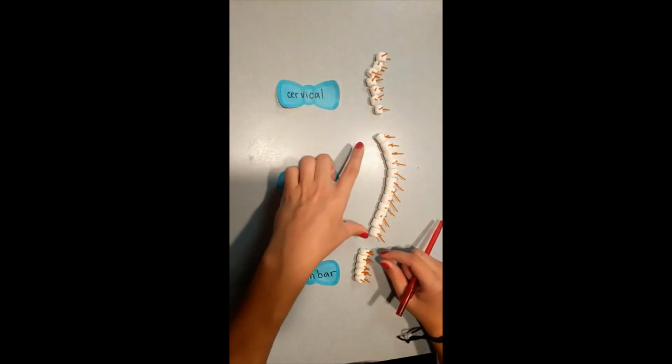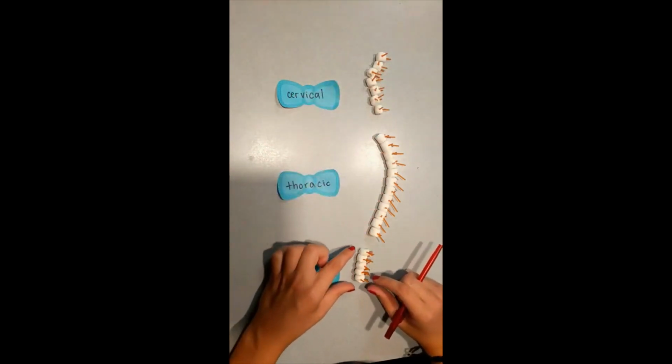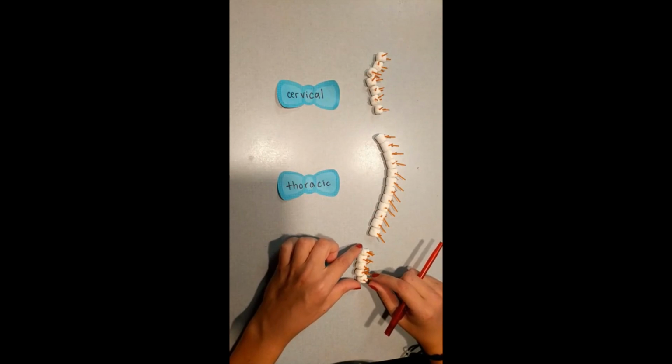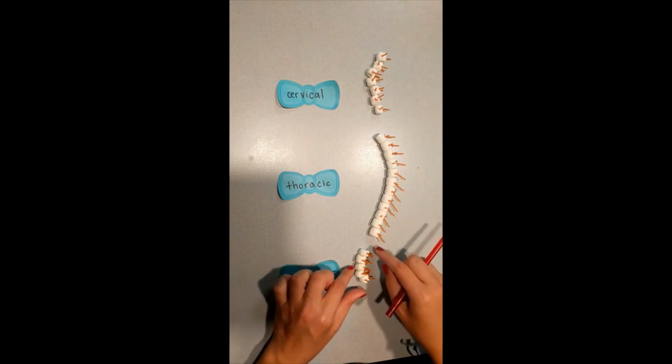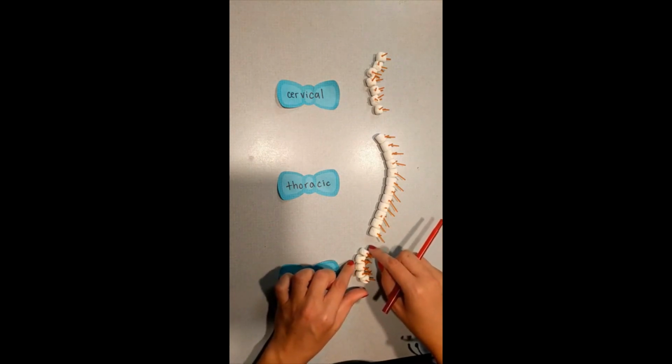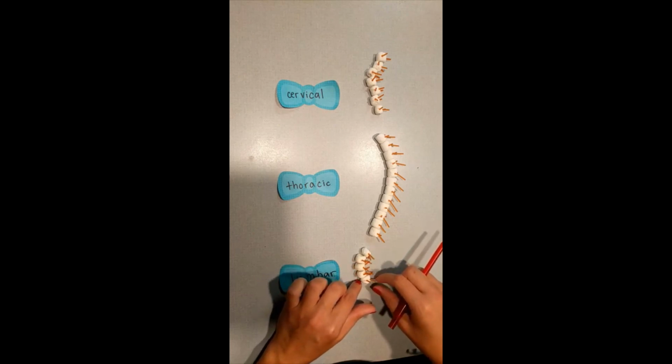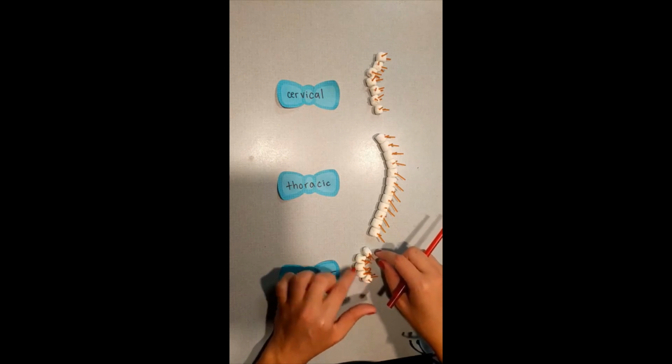So when we are doing back bends, there's barely any room down here, as you can see, between the spinous process and the transverse process. So when we try to move into extension, we're compressing a lot of these discs down here.